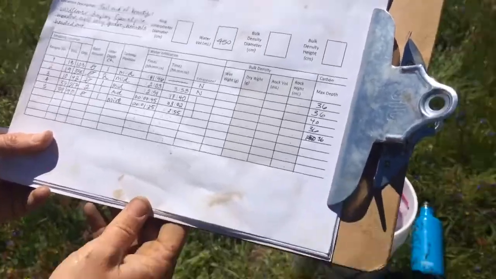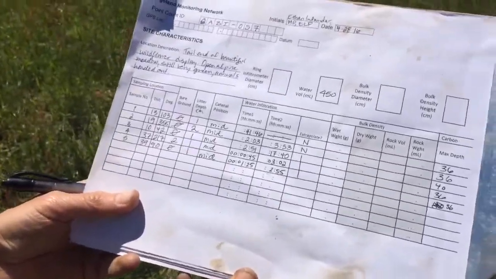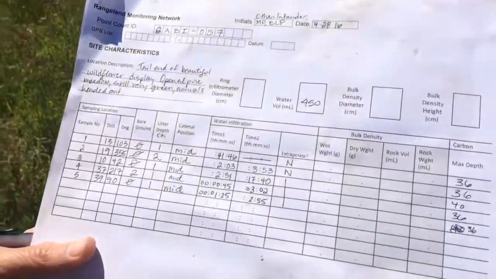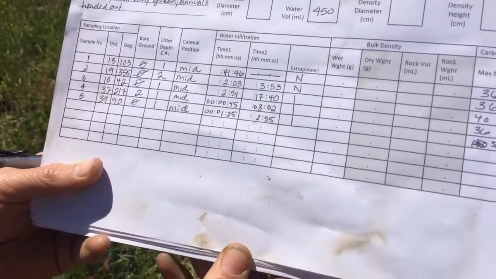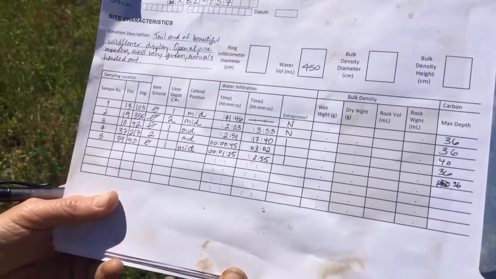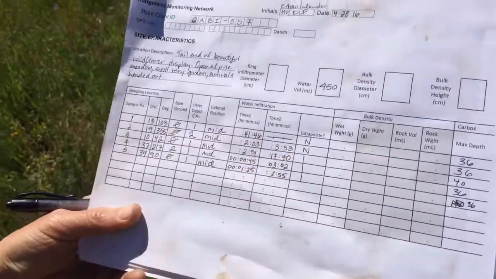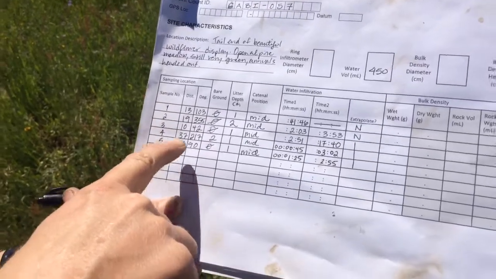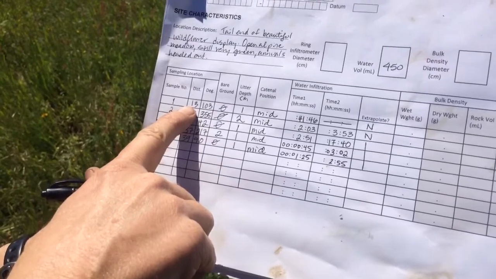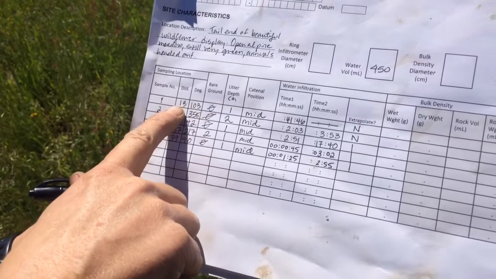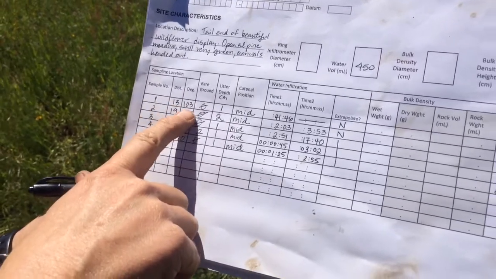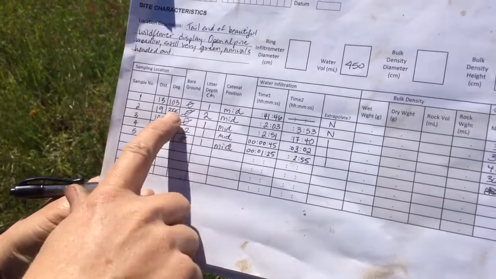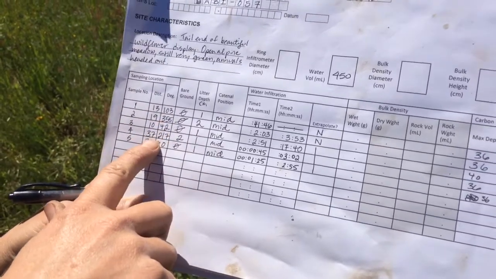Okay, so this is a soil sample, and this is what we're reading at every one of these transects off of a GPS coordinate. And so what are these telling us, each line? Okay, so for this data sheet, we have our 5 sample numbers, and then each one has a random distance and degree. So this was 13 meters from the center point at 103 degrees, and 19 meters from the center point at 355 degrees, and so on.